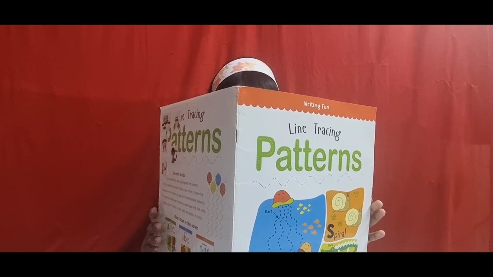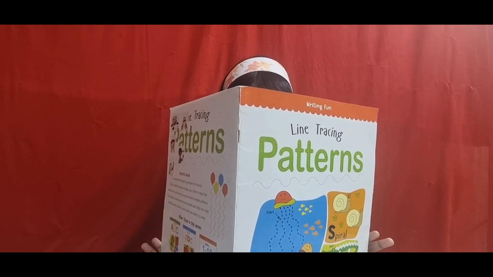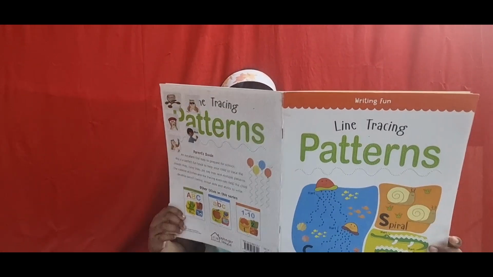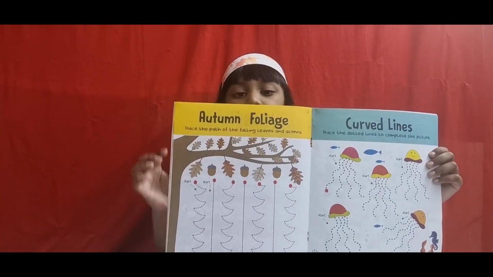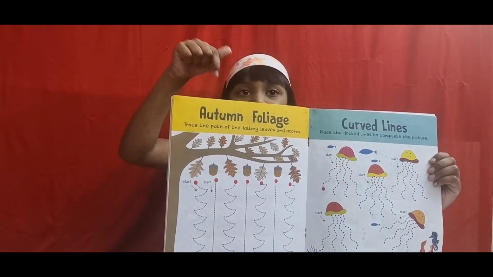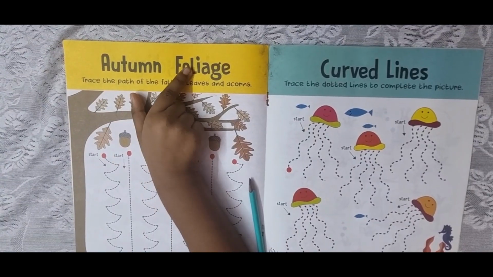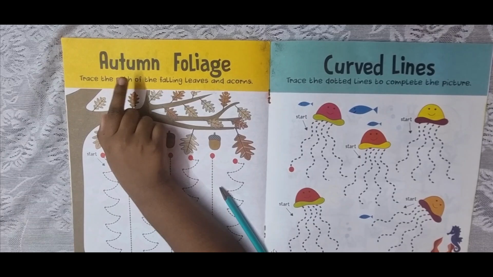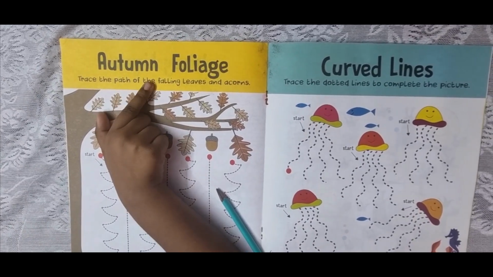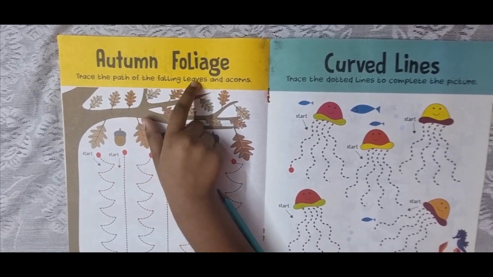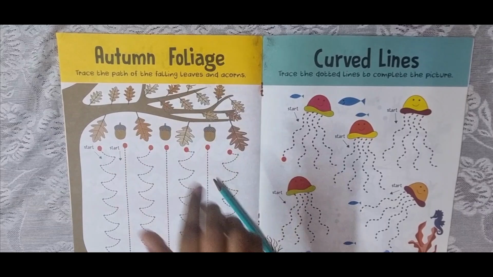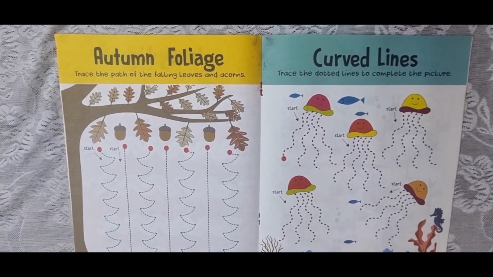I am going to draw this pattern now. Oops, it's falling. This is the page. Autumn foliage. Trace the path of the falling leaves and acorns. Let's start.